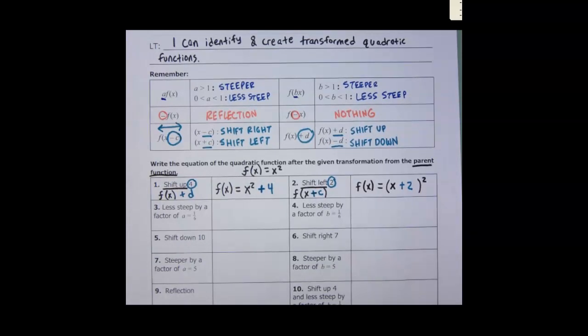Okay, so here my plus 4 was outside my parentheses, so I didn't have to do anything right next to the x. But this time it's inside the parentheses because it's to the left. So it'd be plus 2 then squared. Okay, move on to the next one.